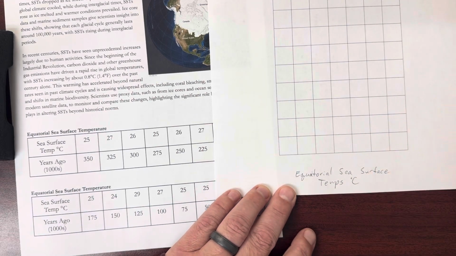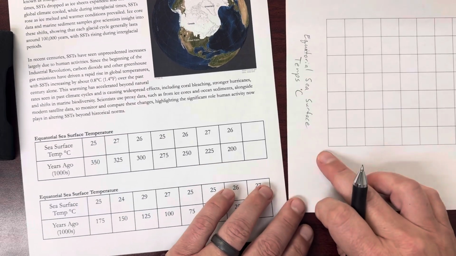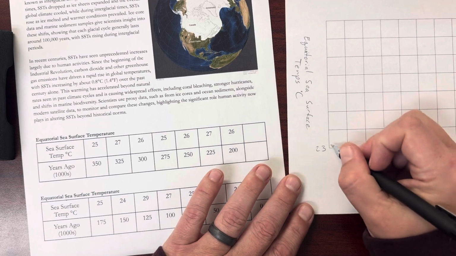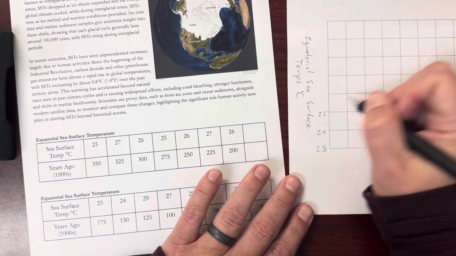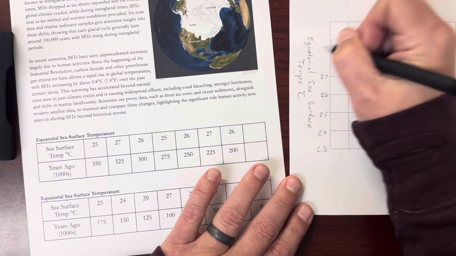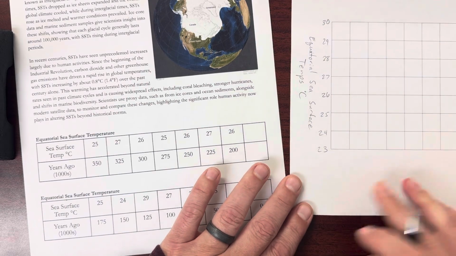So we try and use Celsius when we're talking about science. And those go from surface temperature 23 degrees Celsius, 24 degrees, 25, 26, 27, 28, 29, all the way up to 30.